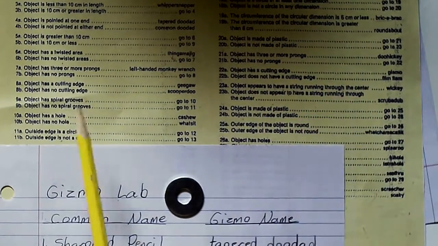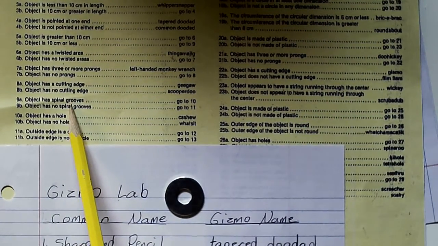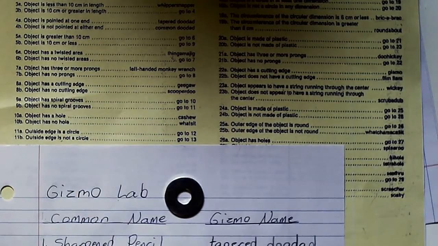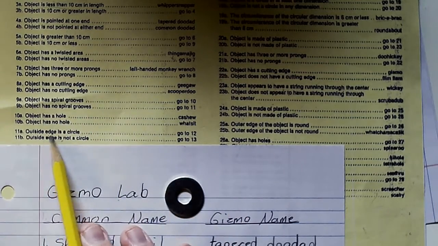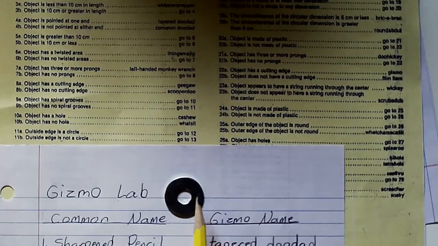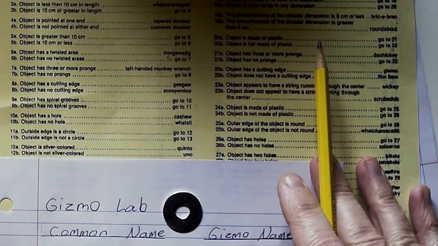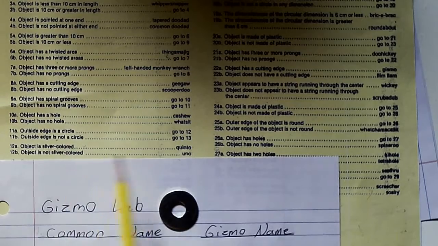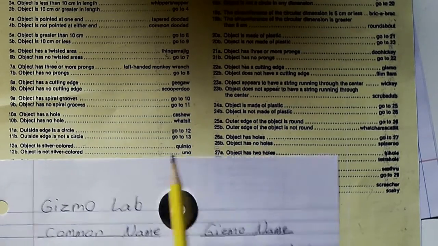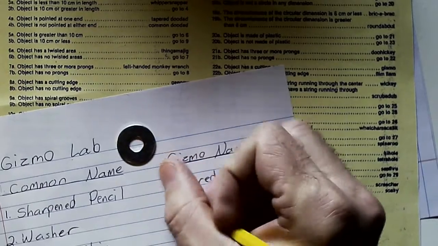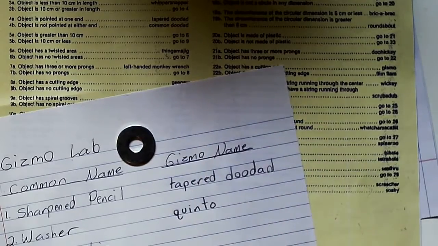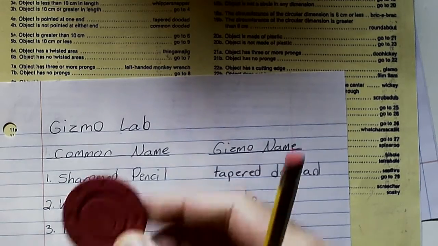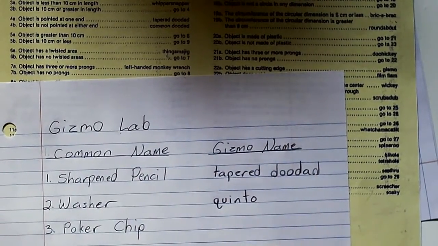Another thing is it's focusing on one trait, and you either have the trait or you don't, which is really important. So it has no spiral grooves, so I go to 11. Outside edge is a circle or not a circle. That's a circle, so go to 12. Object is silver colored. Okay, so my washer is called a quinto. So I would put quinto. Oh, and by the way, you're not copying this down. This is just an example of what we would have done in class. Sorry, I should have told you that before.